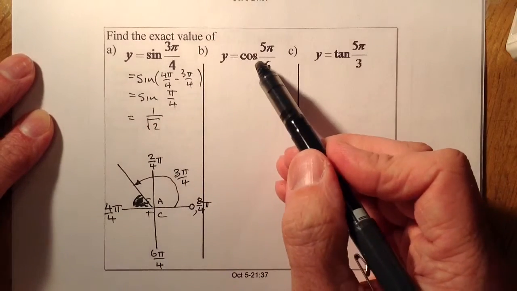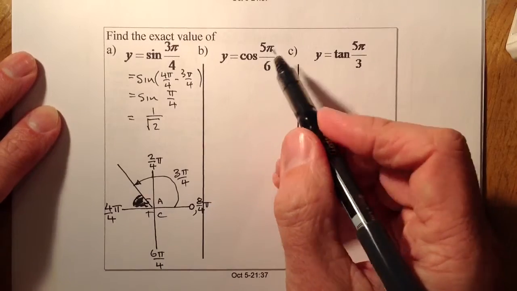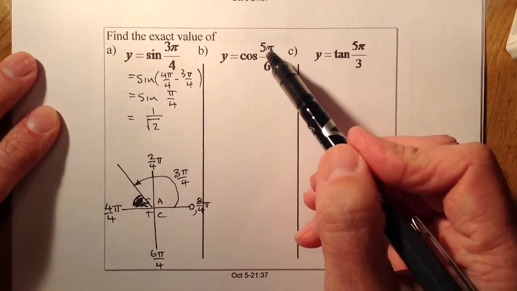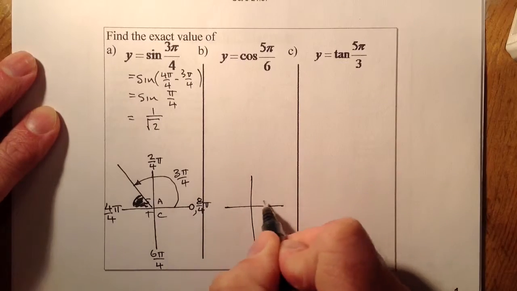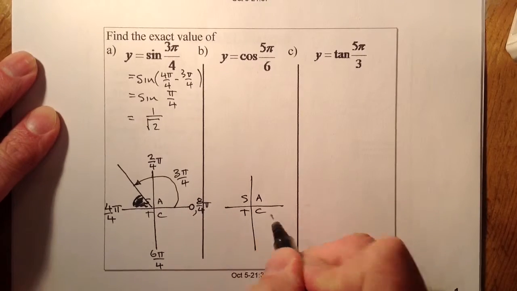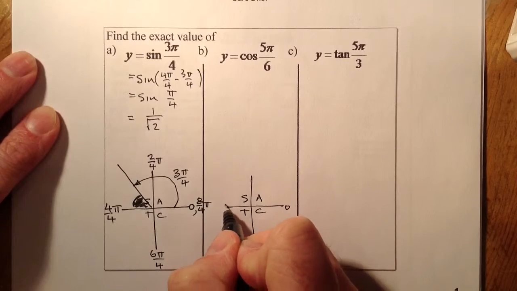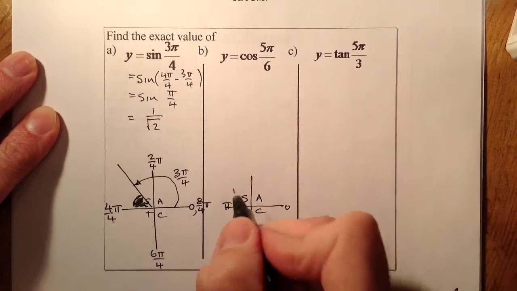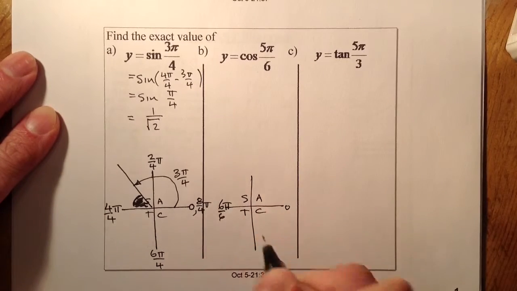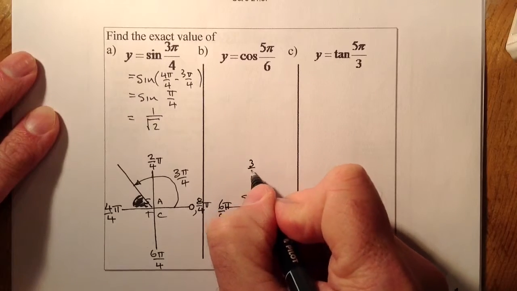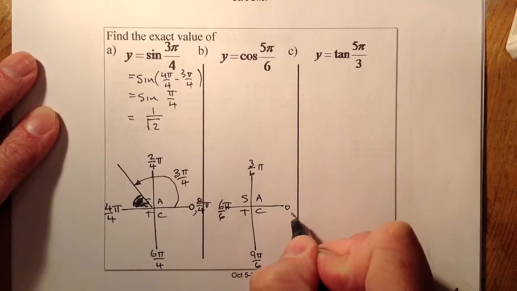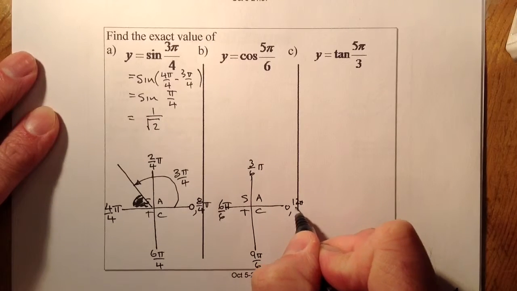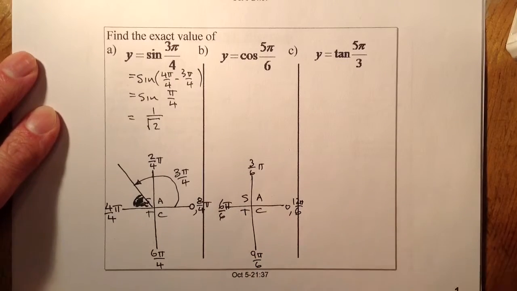Right, let's move on to B. So, find the exact value of cosine 5 pi upon 6. What I'll do first of all is get my CAST diagram drawn. I'll start with 0 here, pi here. Because I'm dealing with sixths, I'll change that to 6 over 6. Halve it, that's 3 over 6 pi. And just add them together would be 9 pi upon 6. Here I've got 12 pi over 6. So that's me just set up, ready to go.